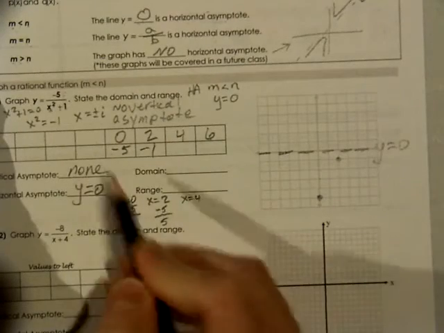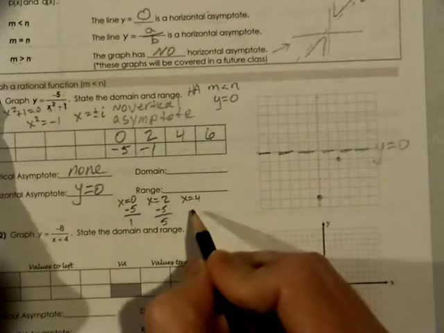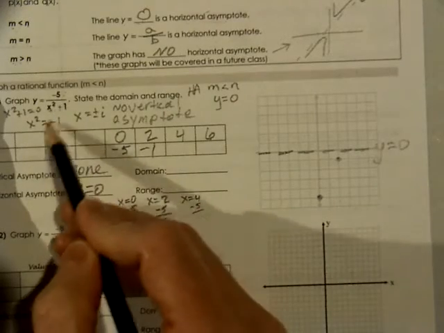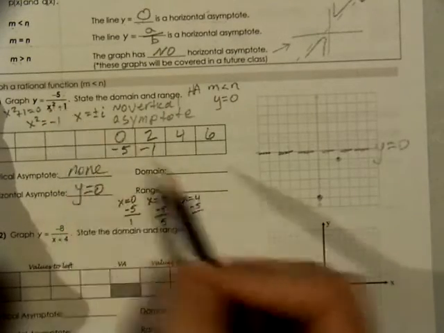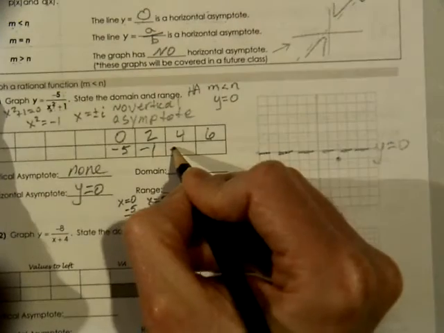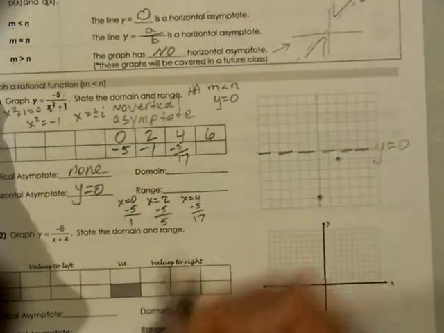When x equals 4, you get negative 5 on top. 4 squared is 16, plus 1 is 17. So we have negative 5 over 17.